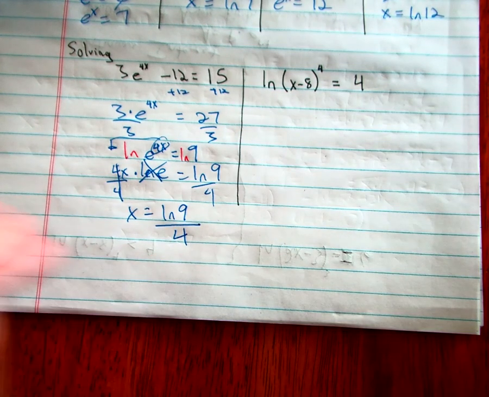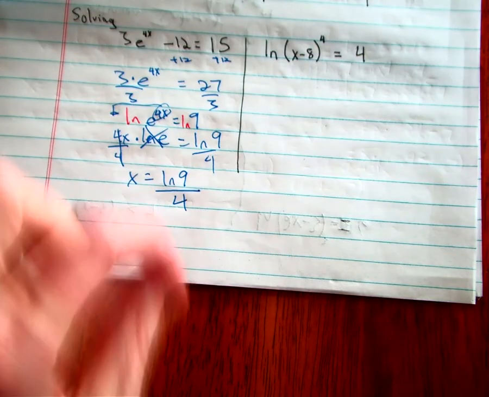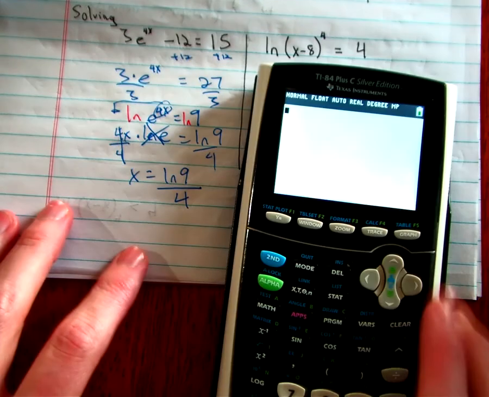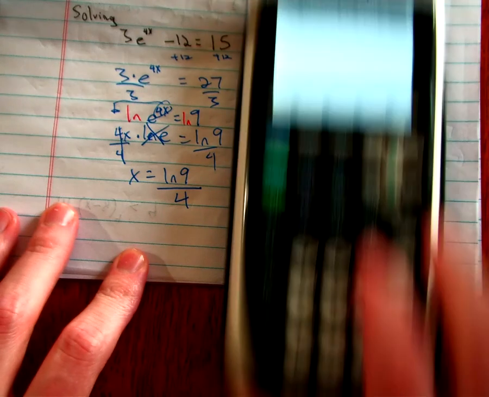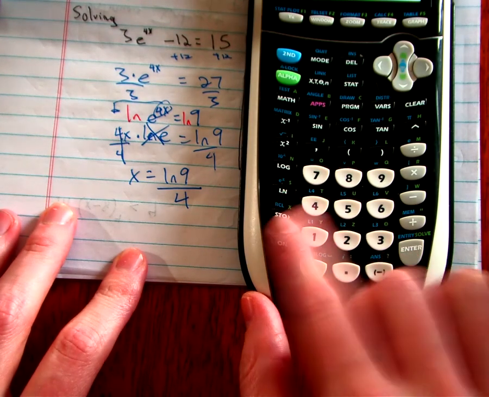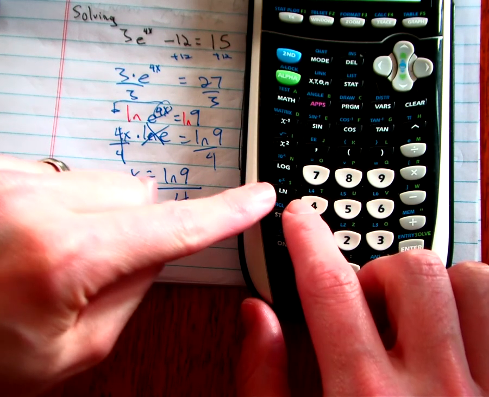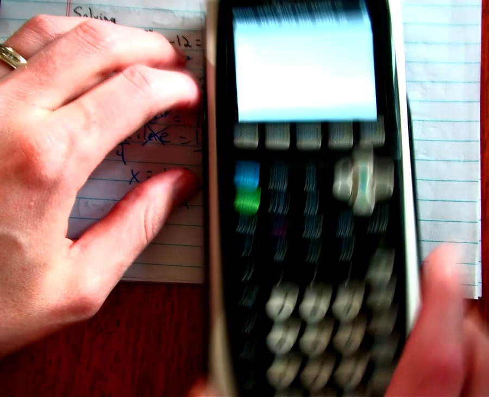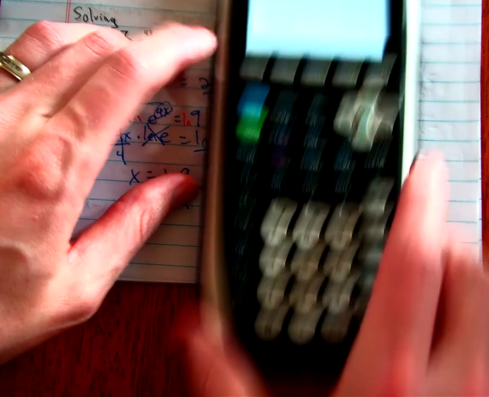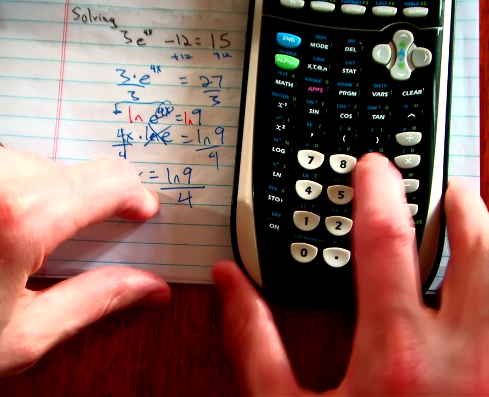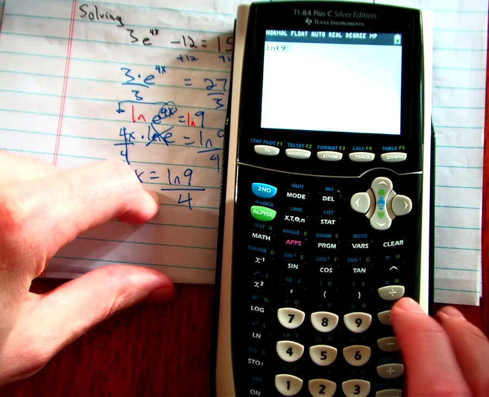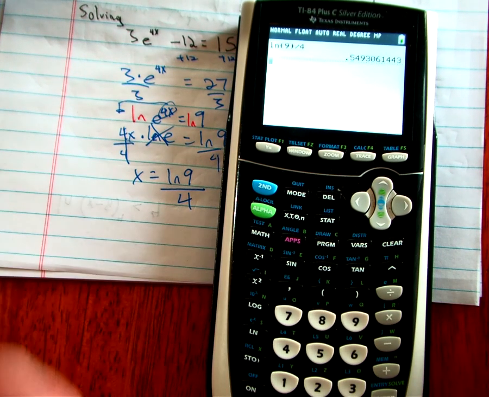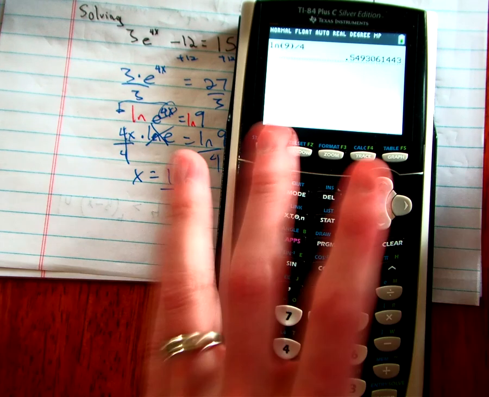Notice that this 4 is on the bottom of everything. This isn't natural log of 9/4. It's natural log of 9, that answer divided by 4. So again, be careful here when you're typing stuff in. ln, so natural log, is right there by the number 4. And if you need to do e to the x, we have that as second ln. I don't need that right now, though. I just need natural log of 9. Close that parenthesis, and then divide by 4. So we got 0.5493.